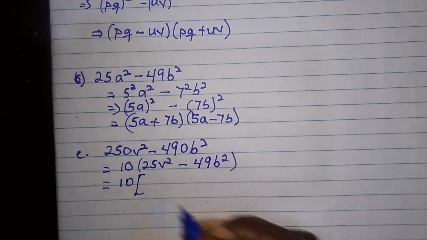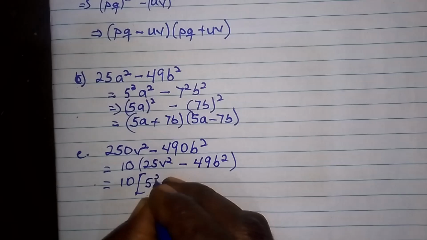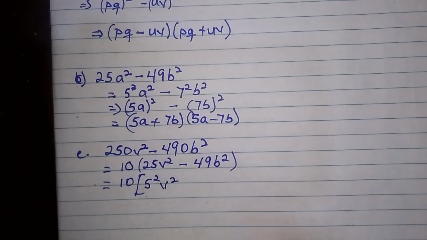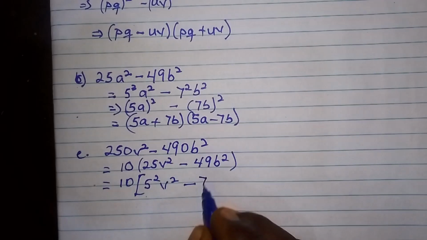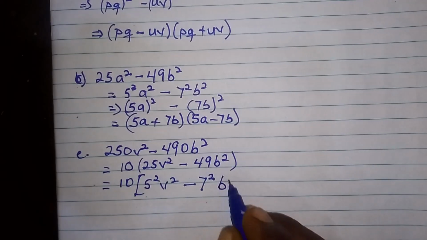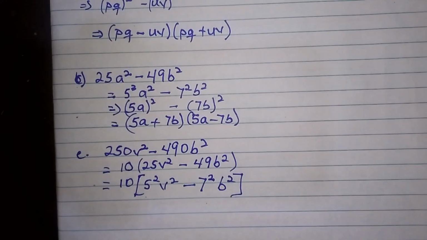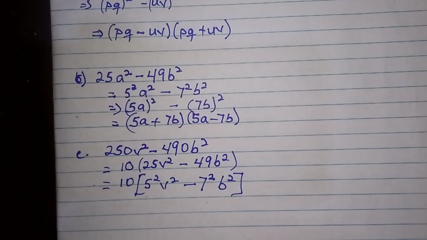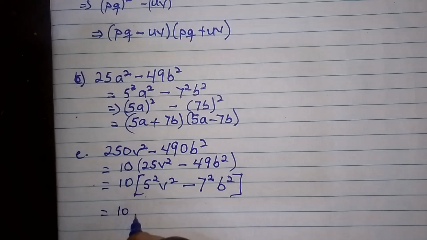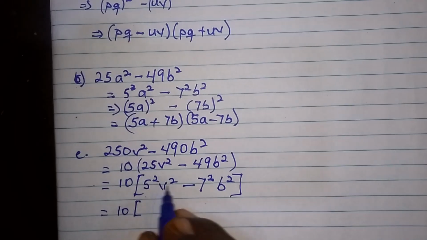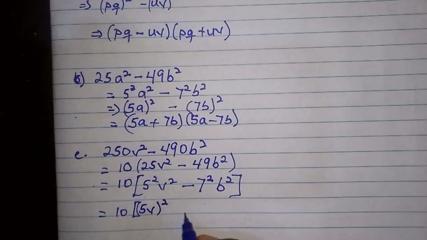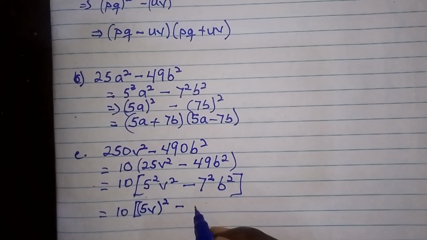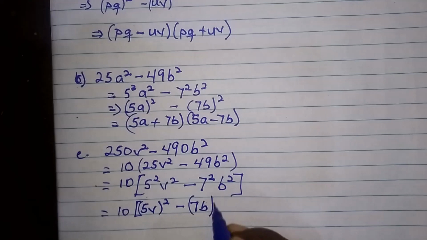Now 25 can be written as 5 squared. Then I have my v squared here. Minus 49 can be written as 7 squared. I have my b squared over here. So what is in the bracket is difference of two squares. We go ahead with my 10 out. 5 squared v squared is now written as 5v all squared. 7 squared b squared is written as 7b all squared.